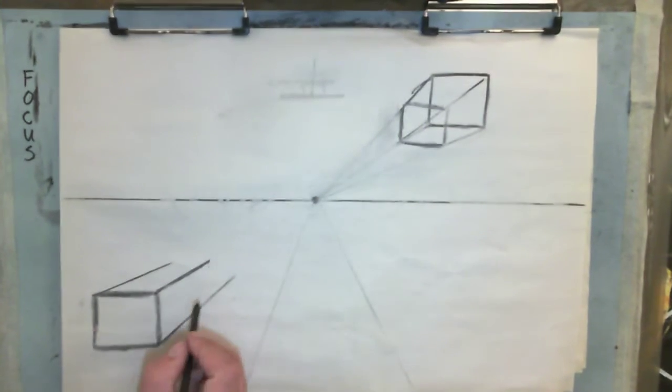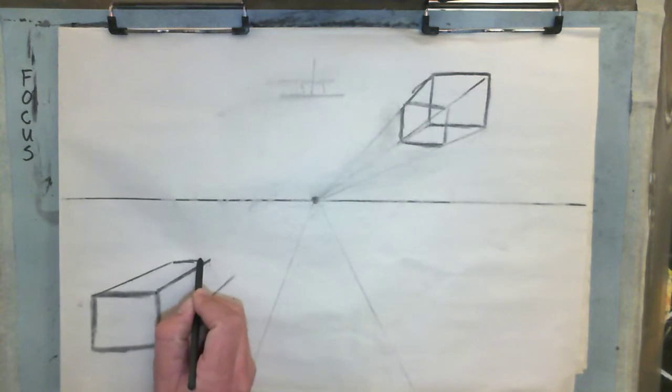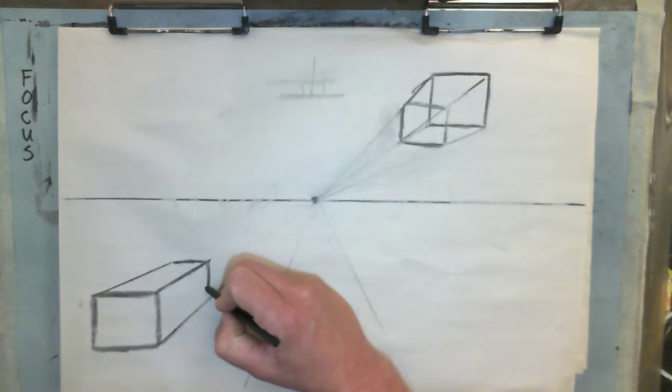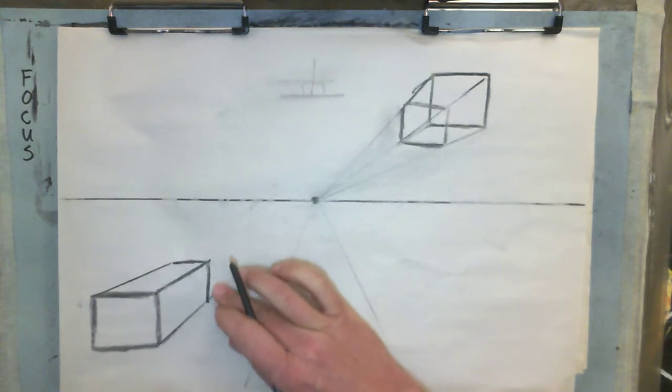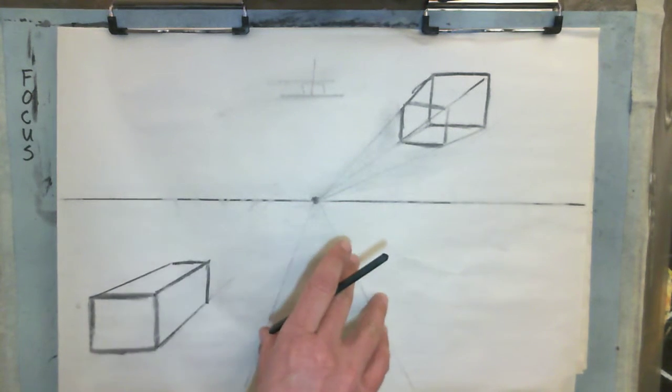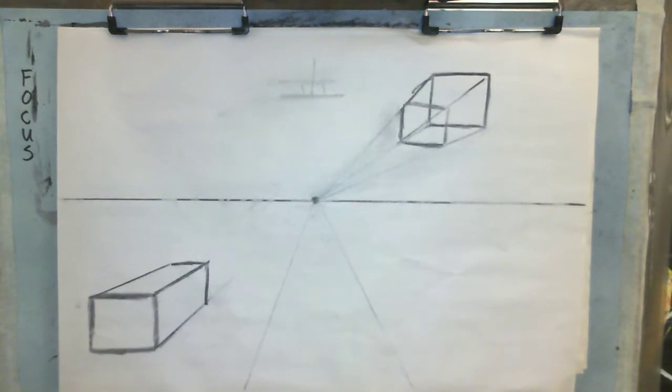And now I'll put the back of the box on by drawing a horizontal line and a vertical line. I'll erase my extra line. Okay? Horizontal line and vertical line. Because again, the back of the box is going to be parallel to this imaginary picture plane that I'm looking through.